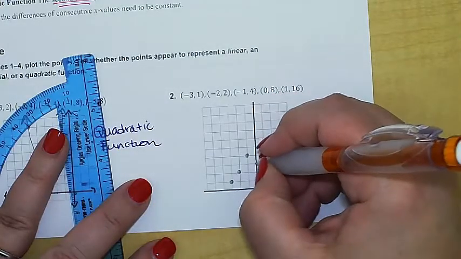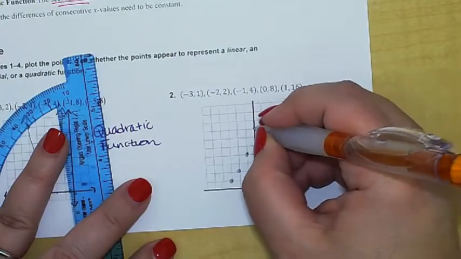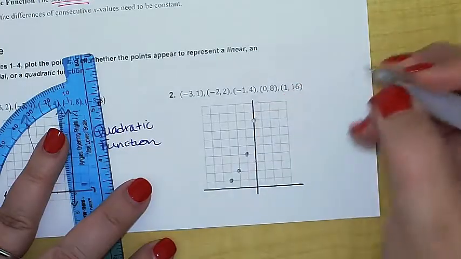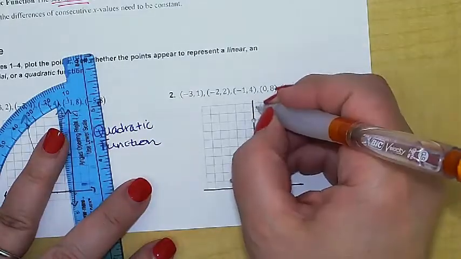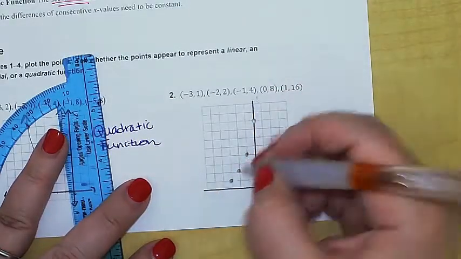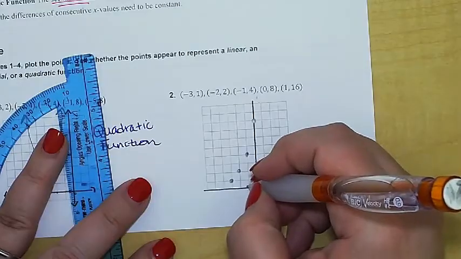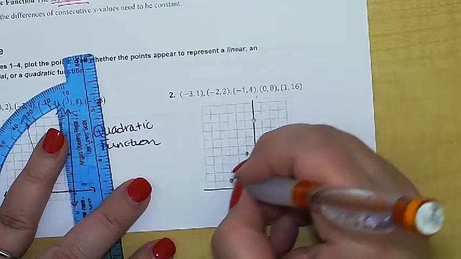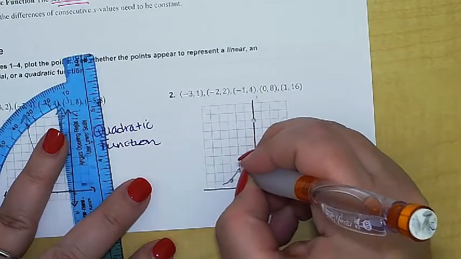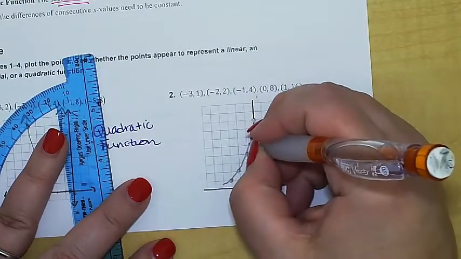So 1, 2, 3, 4, 5, 6, 7, 8. And then 16, which is definitely not going to fit. But it's going to be pretty high up there. So 3, 1, 2, and then 4. Okay, good. So we've got something that basically looks like this.